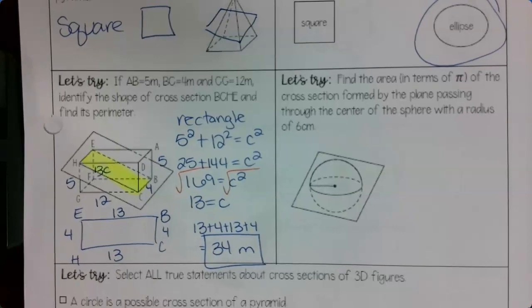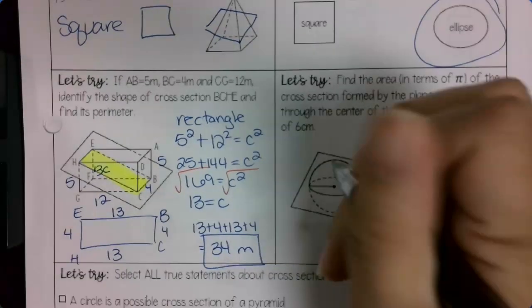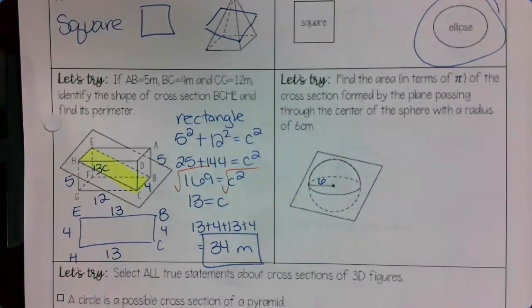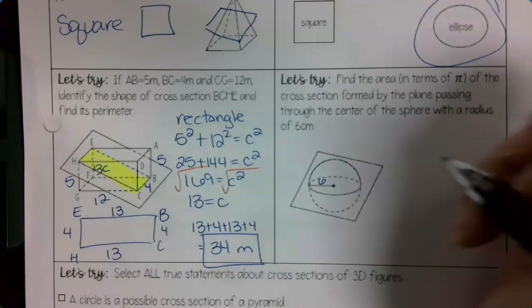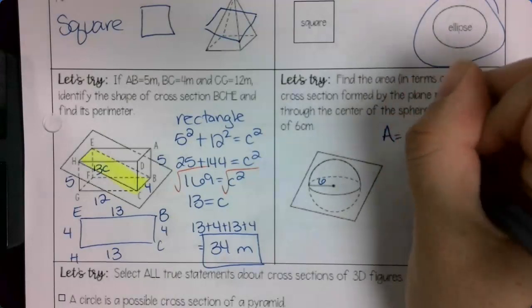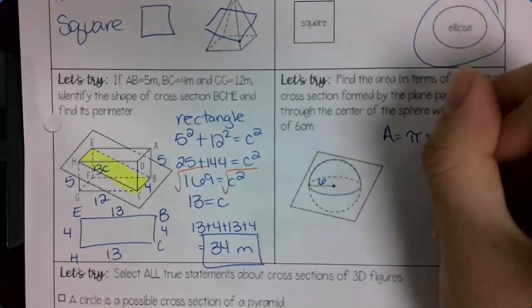The next one wants me to find the area in terms of pi of the cross-section formed by the plane passing through the center of a sphere with a radius of 6 centimeters. What shape do I get from cutting a sphere? Circle. So I should be using the area of a circle formula here. So I have pi times my radius, radius squared.